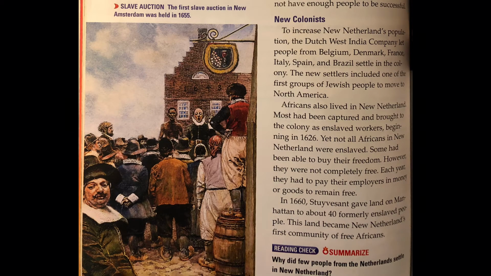New colonists. To increase New Netherland's population, the Dutch West India Company let people from Belgium, Denmark, France, Italy, Spain, and Brazil settle the colony. The new settlers included one of the first groups of Jewish people to move to North America. Africans also lived in New Netherland. Most had been captured and brought to the colony as enslaved workers beginning in 1626. Yet, not all Africans in New Netherland were enslaved. Some had been able to buy their freedom.